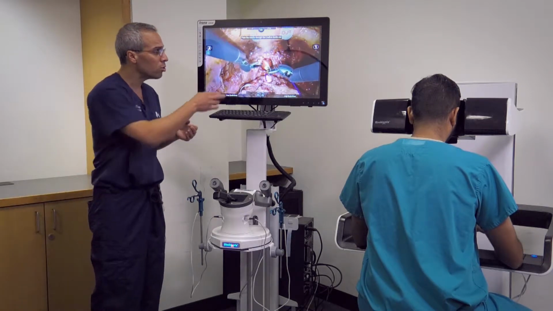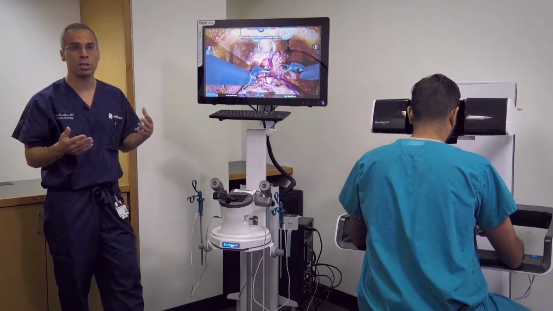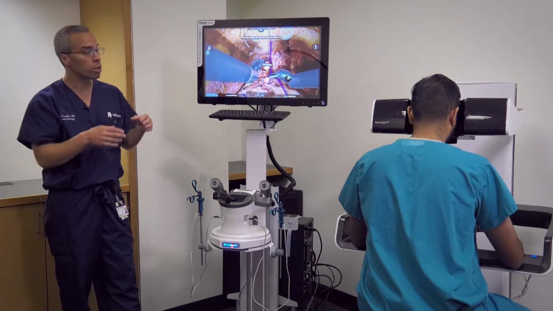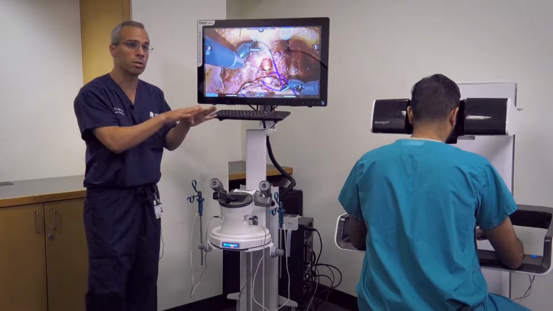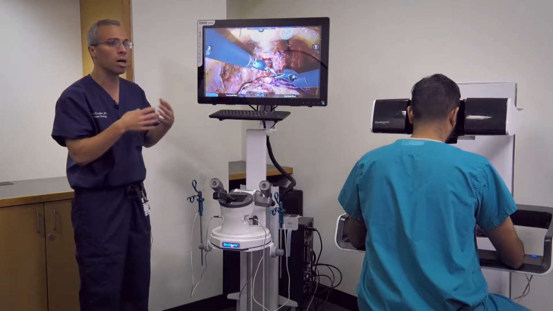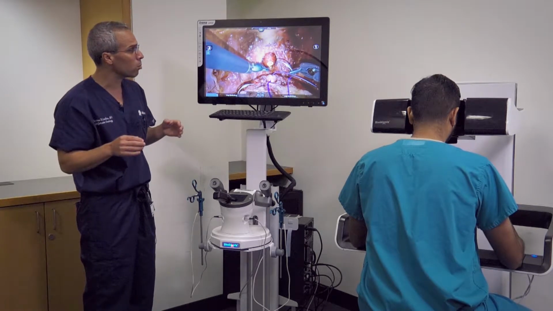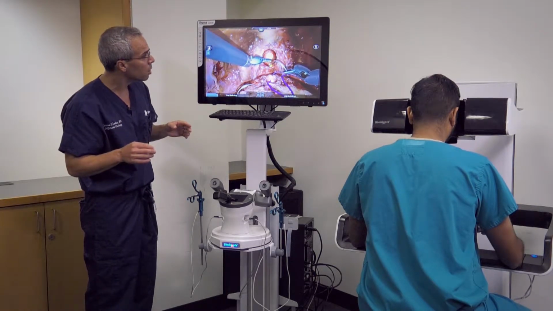So this suture that they're showing you is a barbed suture. This is what we use in the operating room. And it's a suture that has small barbs on it. All the barbs go in the same direction. And what that does is it gives you constant back tension. And I think it makes the anastomosis a little bit more tight.